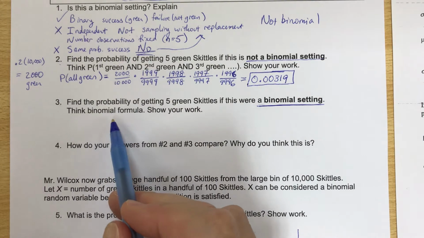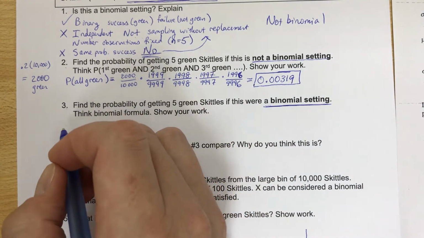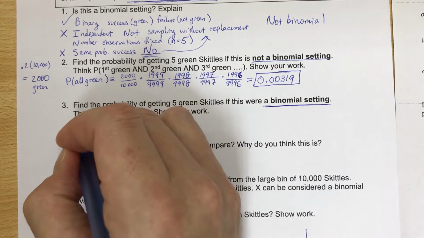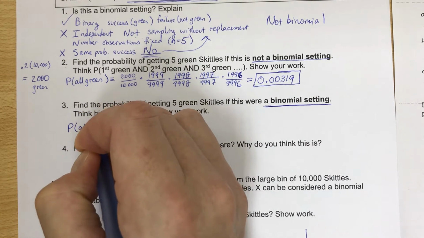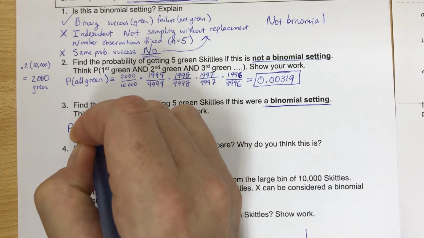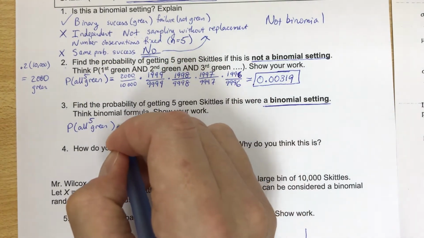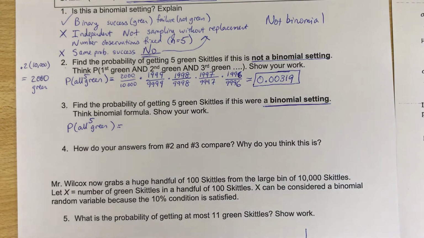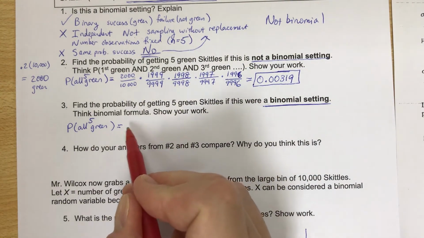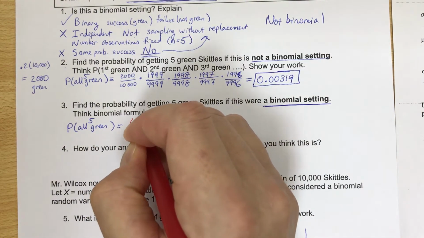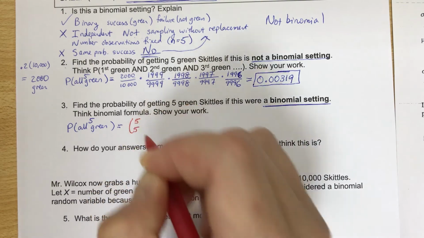So now we're going to do the binomial formula. So the probability of all 5 green, again, here I'll put 5 here, all 5 green. So now we're going to choose 5 and we want all of them to be green.